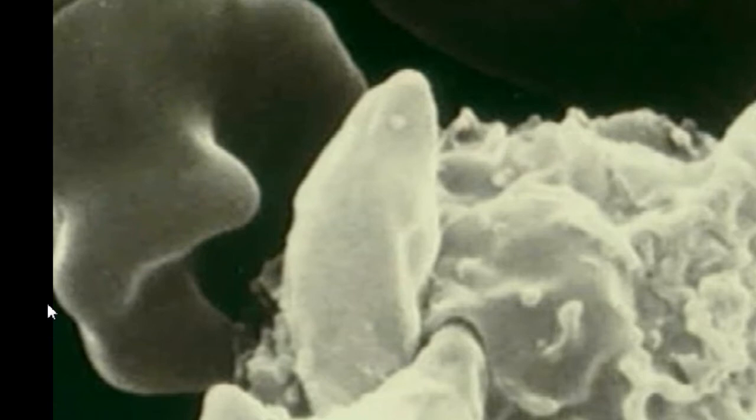Many of us carry toxoplasma in cysts without any symptom. So keep in mind that toxoplasmic scars have toxoplasma cysts that can rupture with immunosuppression.